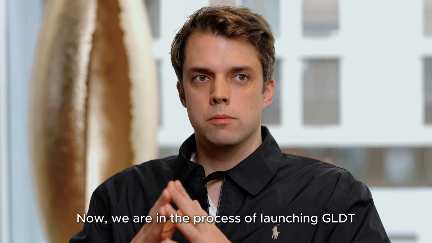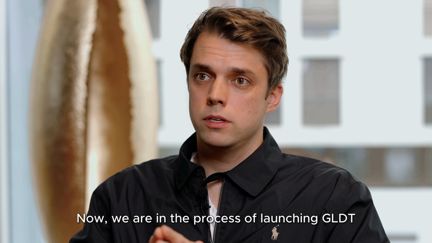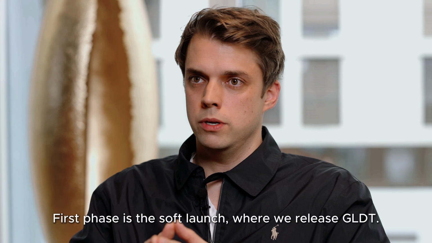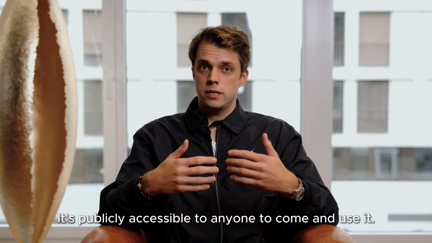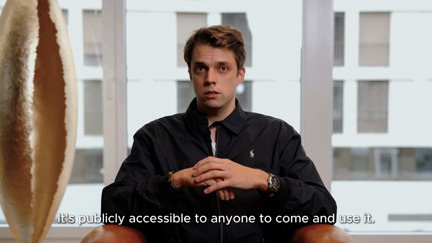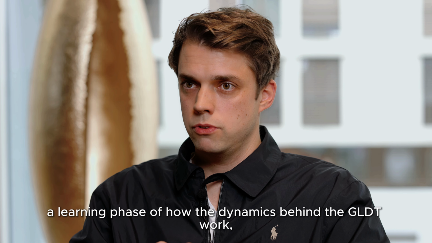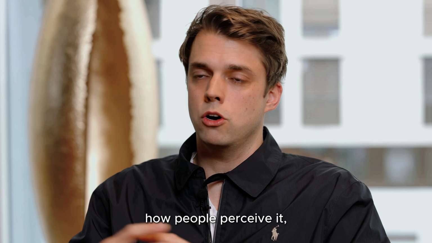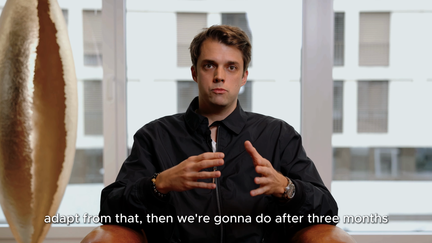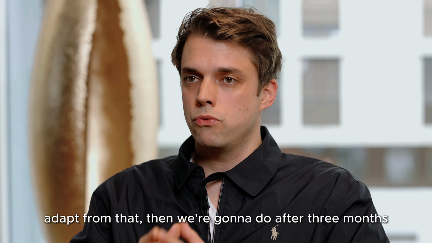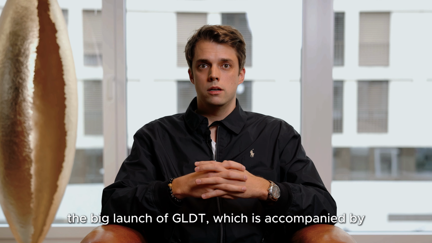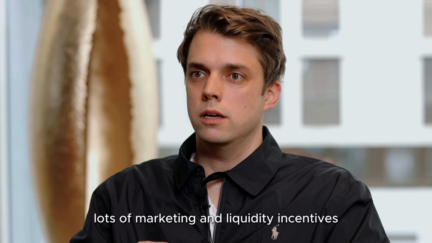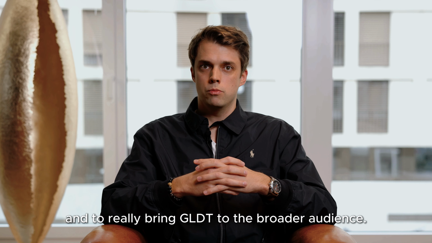Now we are in the process of launching GLDT, and there are different phases to it. The first phase is the soft launch, where we release GLDT. It's publicly accessible to anyone to come and use it. This is for us a learning phase of how the dynamics behind GLDT work, how people perceive it, how people use it, and we learn from that and adapt. Then, after 3 months, we're going to do the big launch of GLDT, which is accompanied by lots of marketing and liquidity incentives to really bring GLDT to the broader audience.